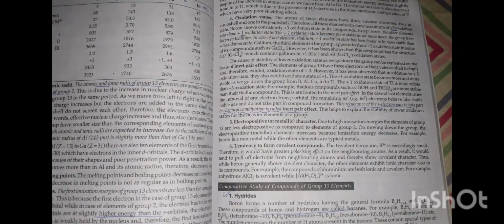The +1 oxidation state of thallium is more stable than the +3 oxidation state. For example, thallous compounds such as TlOH and TlClO4 are more stable than their thallic compounds. This is attributed to the inert pair effect.